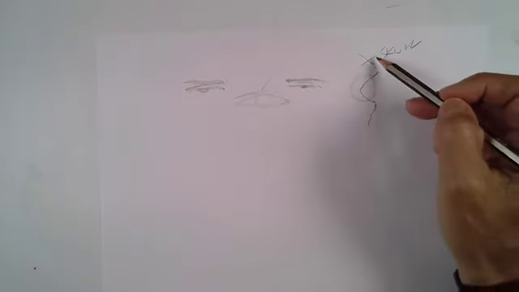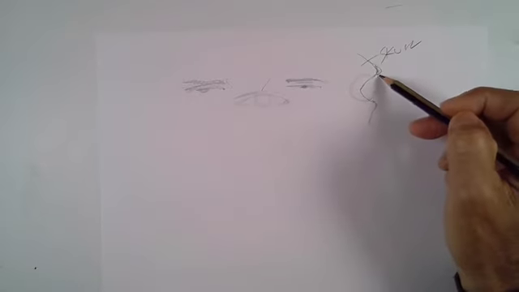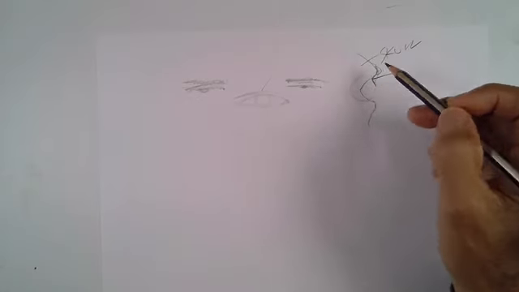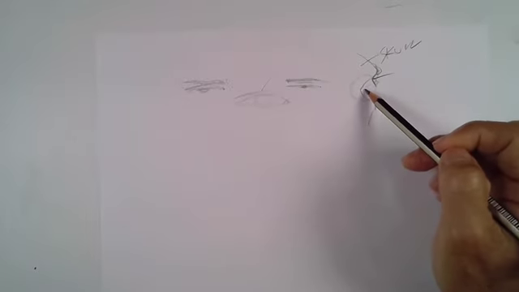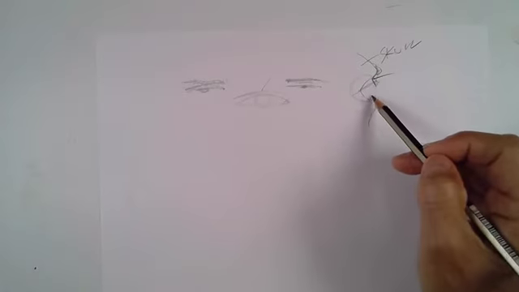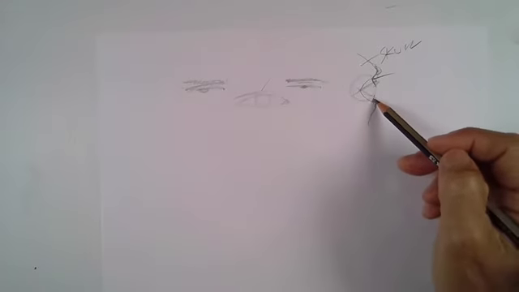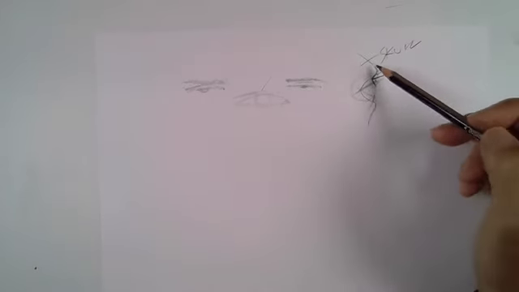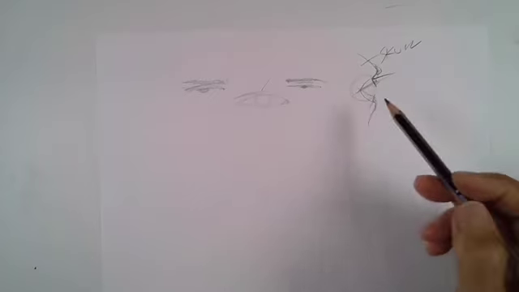This is where you're going to have your eyebrow, and then your eyelid, and this little indentation right there, and then the top and bottom eyelid. Okay, so that's a little diagram of how that eyeball sits inside that eye socket.